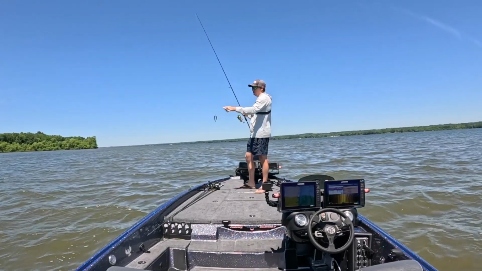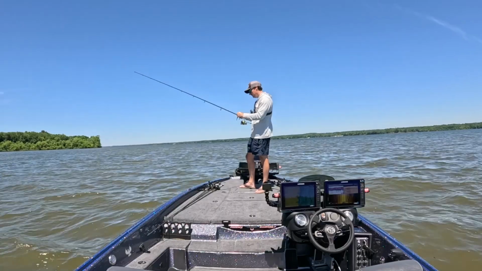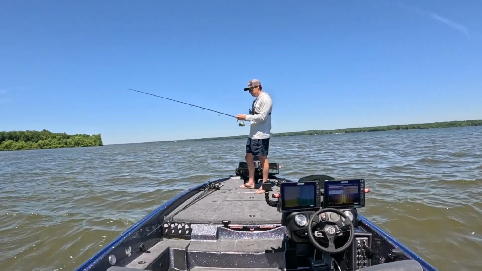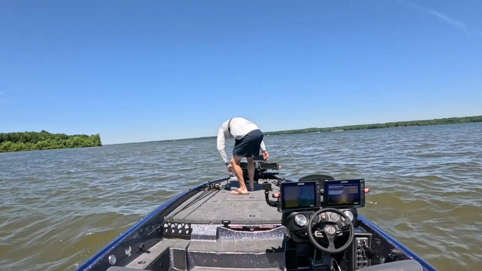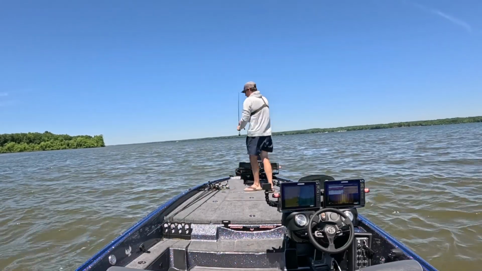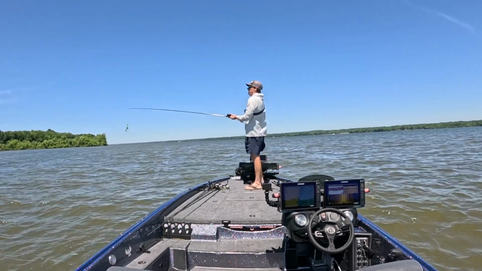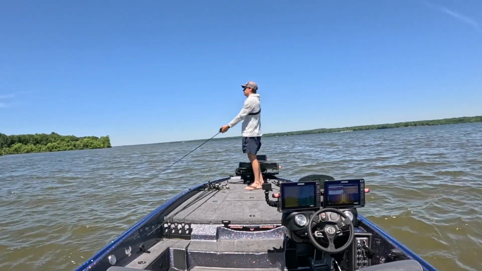So I'm assuming I probably just got very lucky and landed right on that fish for whatever reason. So we're gonna pick the chatterbait back up and we're just gonna keep cruising this grass flat until we can maybe locate where another school of them might be.